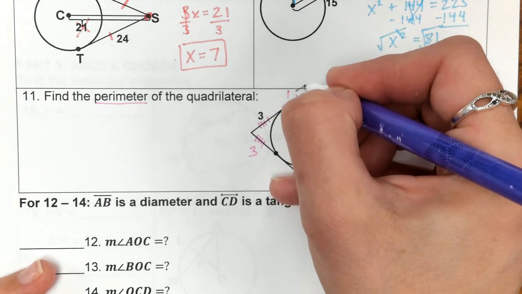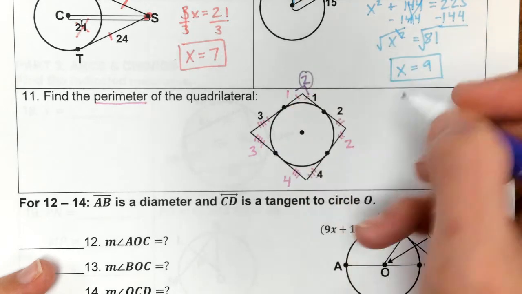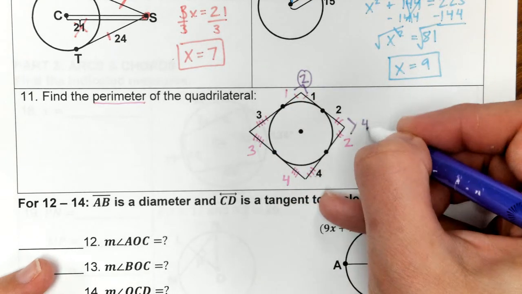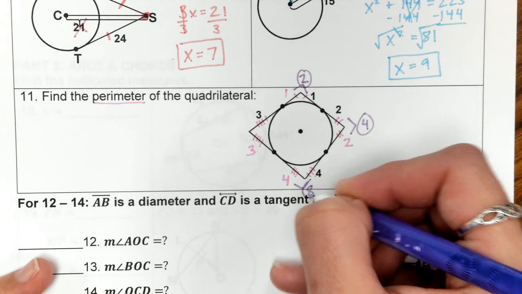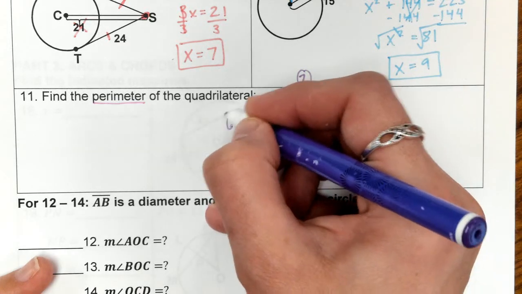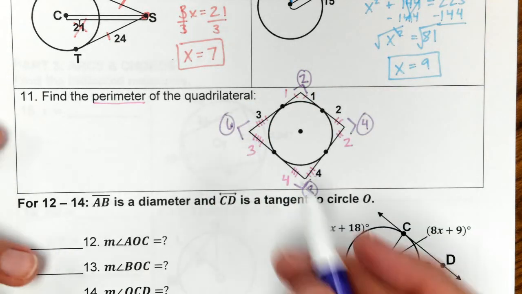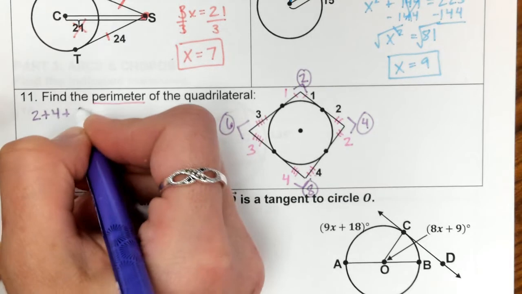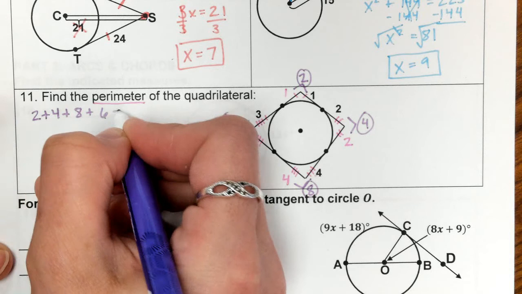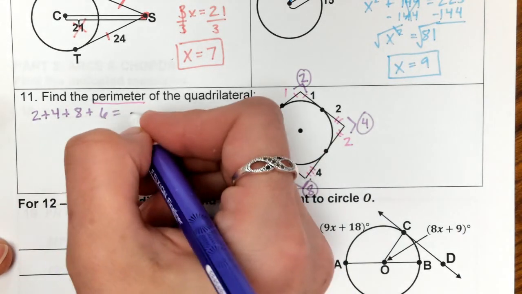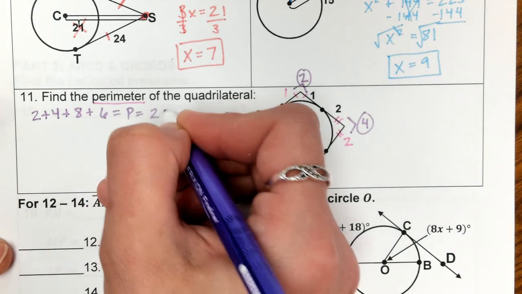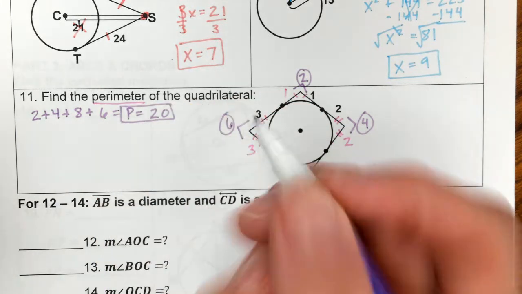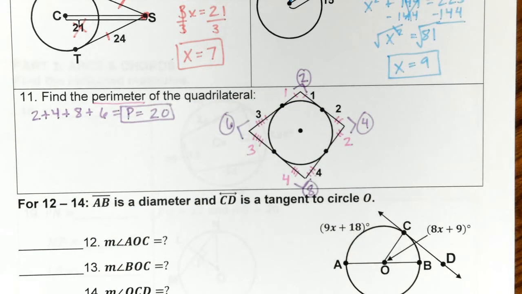What I usually do is I go like this. I say, okay, 2. Over here, 4. Here I've got 8. And over here I've got 6. So then all I have to do is add those 4 numbers together. 2 plus 4 plus 8 plus 6 will give me a total of my perimeter. It's going to equal 20. Important things to remember about our tangents.